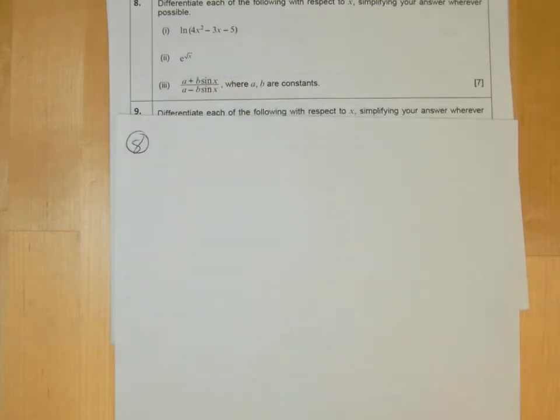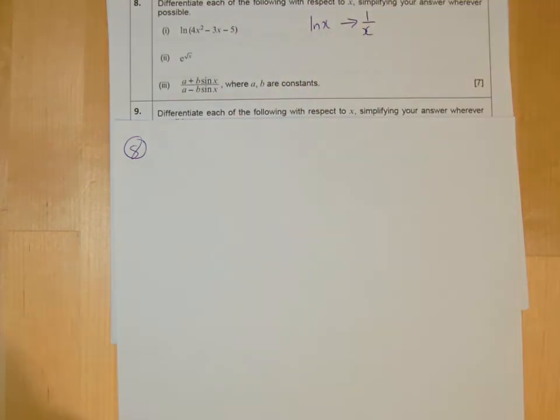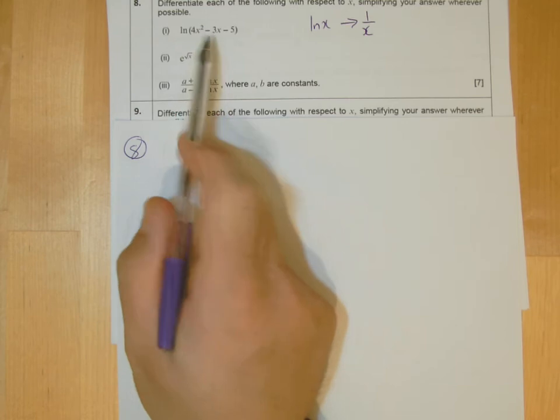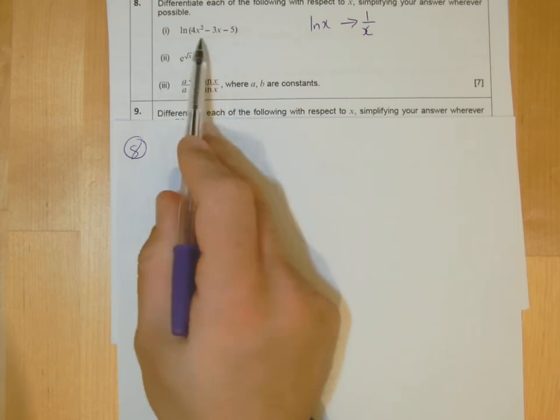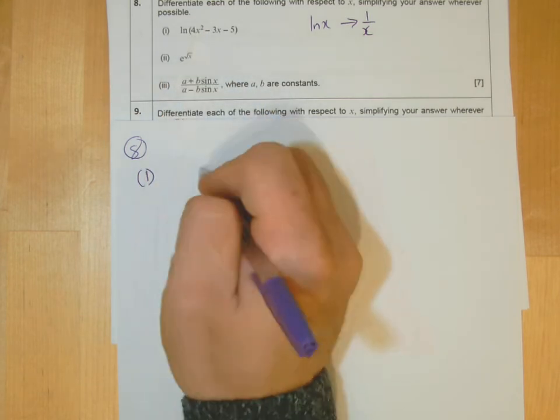Question 8, differentiating then when it comes to ln x, differentiate becomes 1 over x, doesn't it? Okay, that's the rule for ln x. So of course when there's a function inside, you've got to treat it like a function of a function, so you differentiate ln using the method.